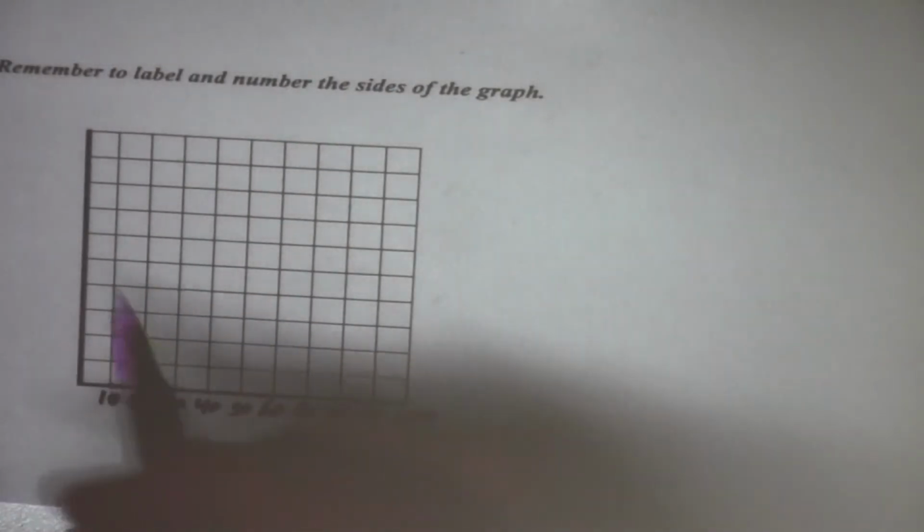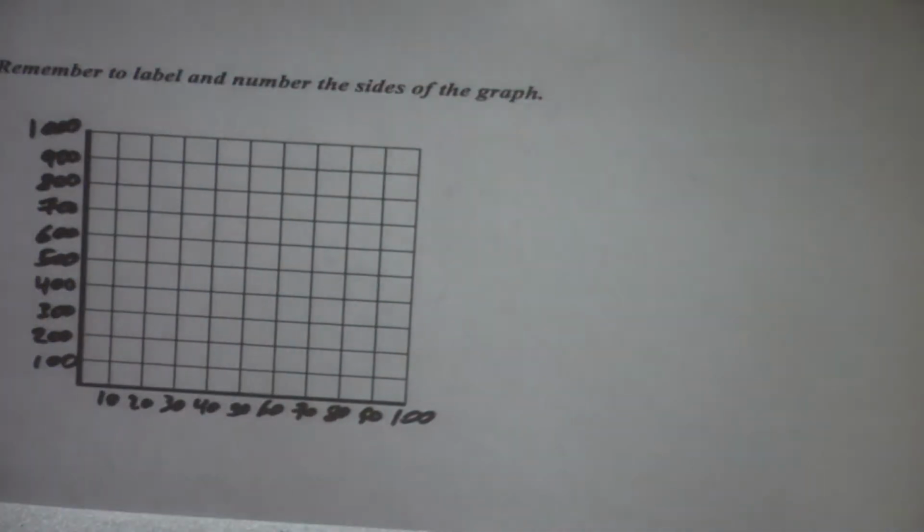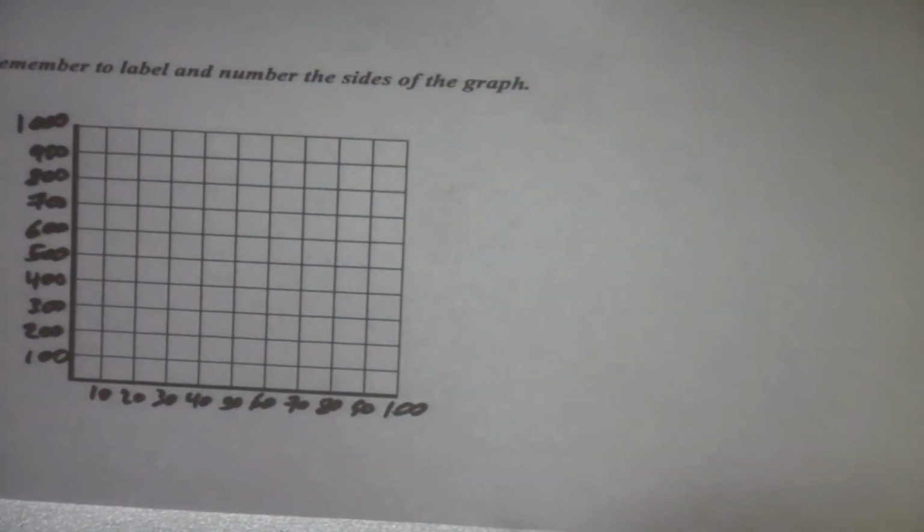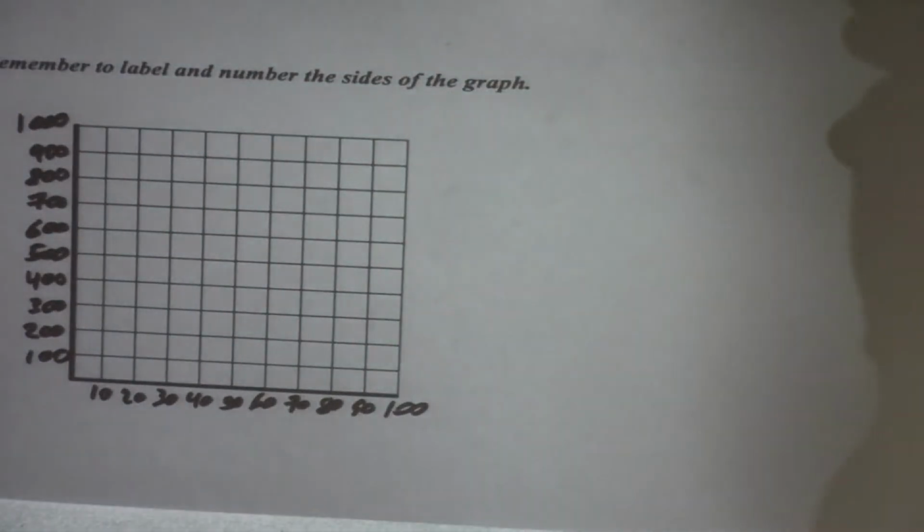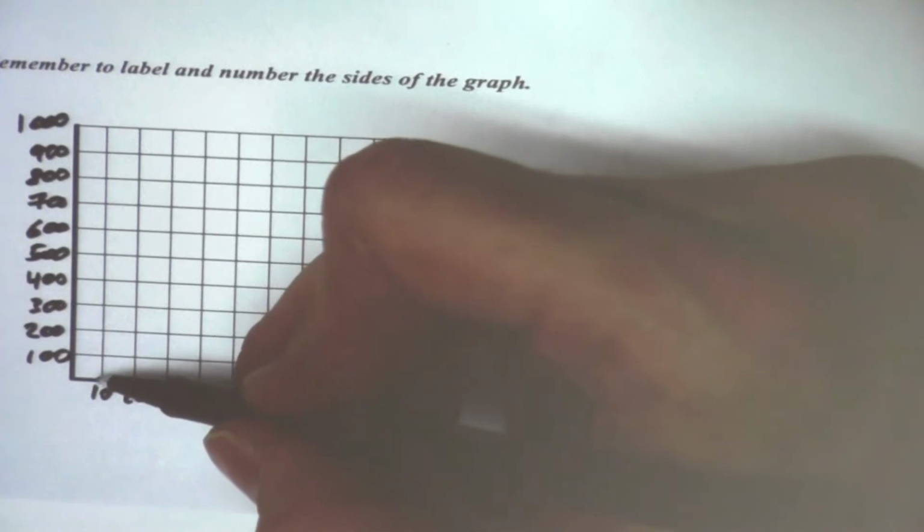And on the other side, if I'm going to go up to 1,000, I'll do it by hundreds here: 100, 200, 300, 400, 500, 600, 700, 800, 900, 1,000. Yay, I can count really high. Now, let's approximate where those points are. The first one is 9 and 610. So 9 will be just before the 10, and 610 is just above the 600.